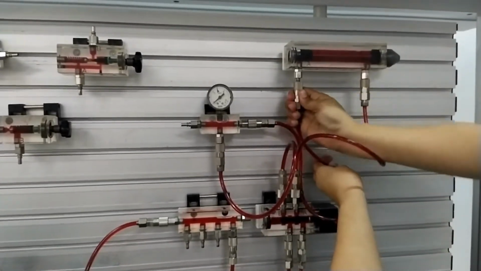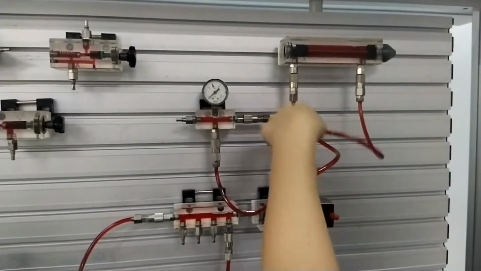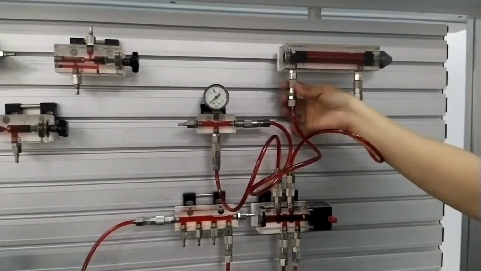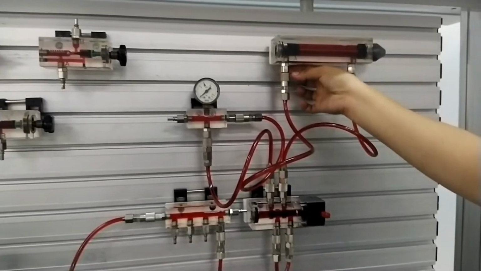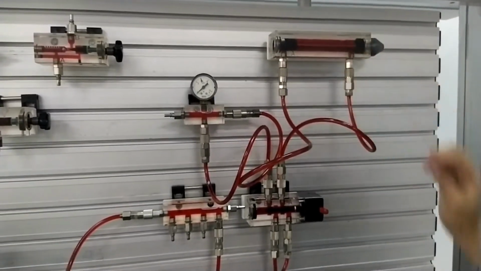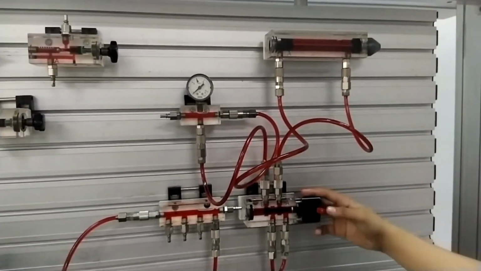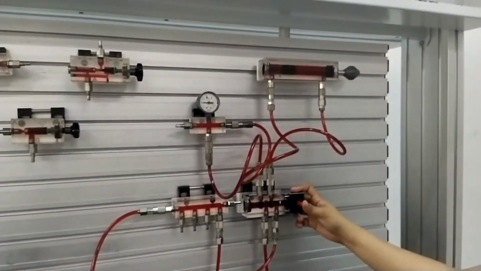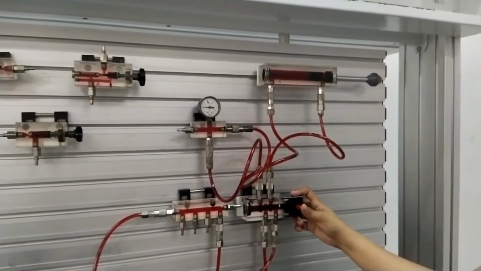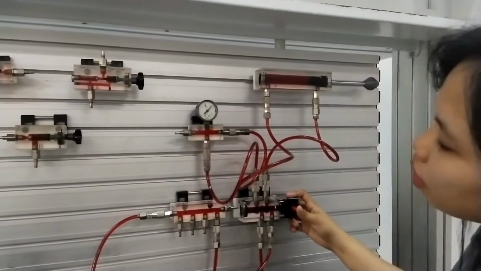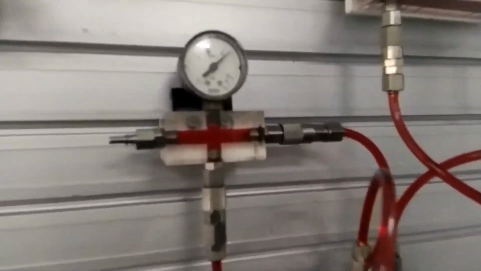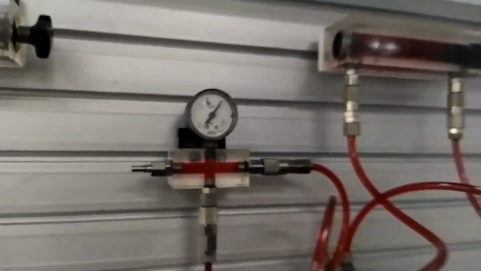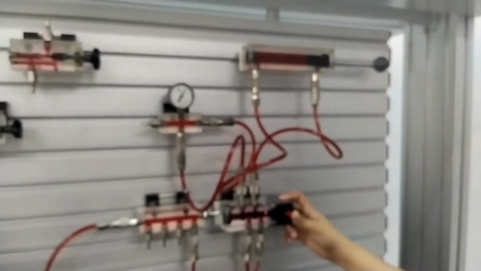Since our pressure gauge is connected to the A, it means that it will measure the extend pressure of our system. So let's start. Fully extended reads 11 bar. So that's it.